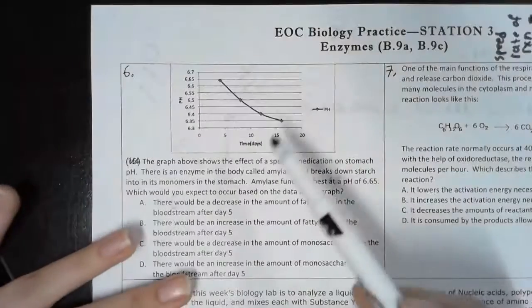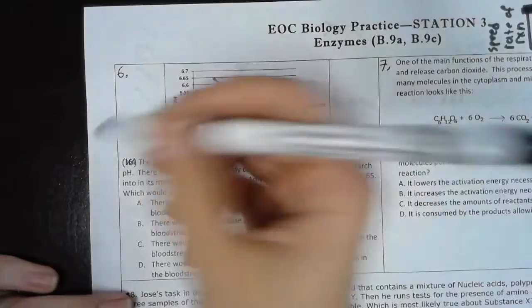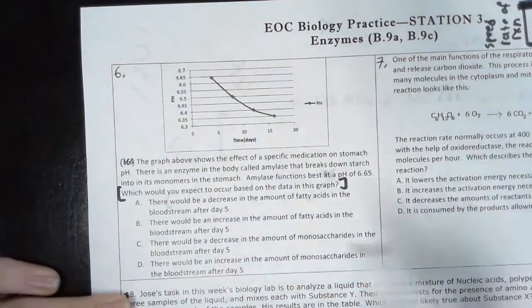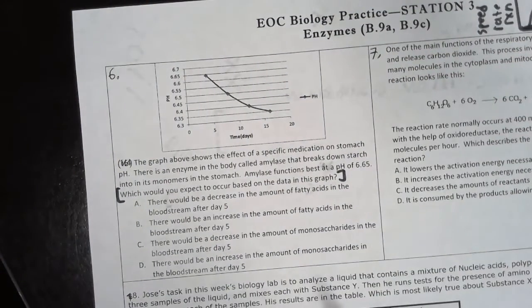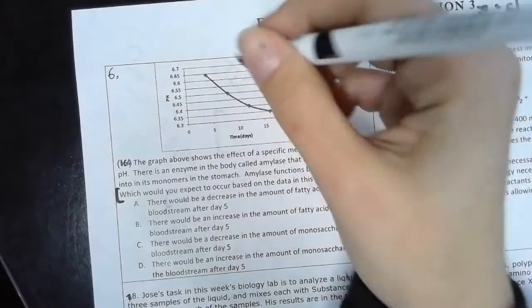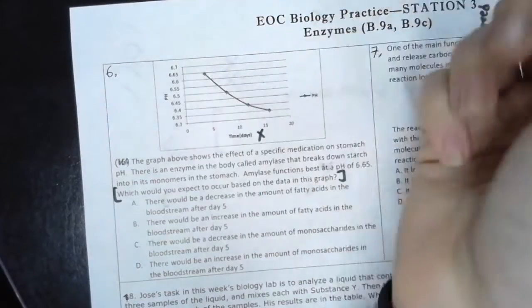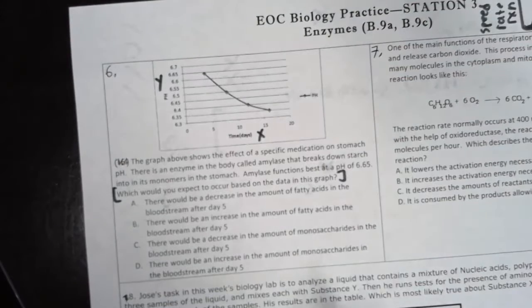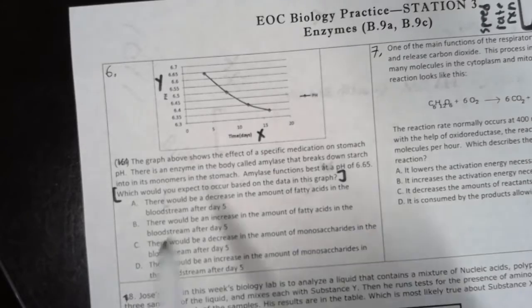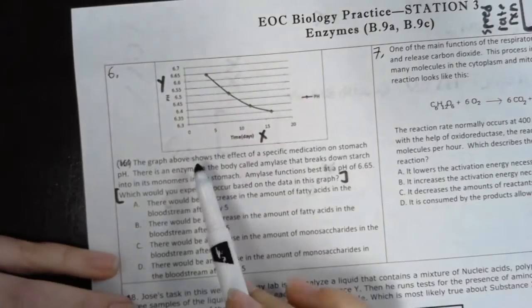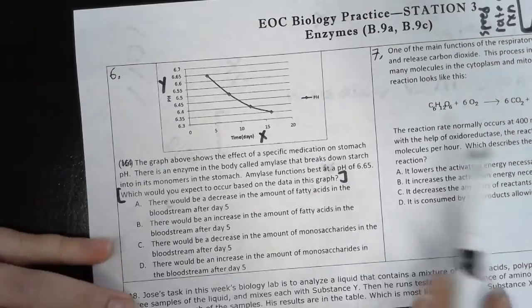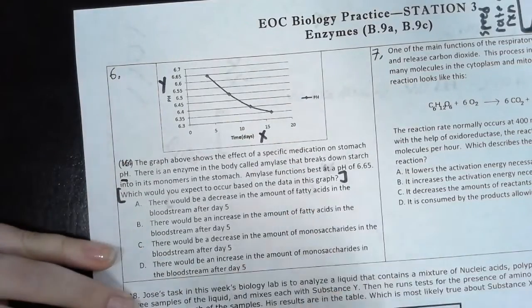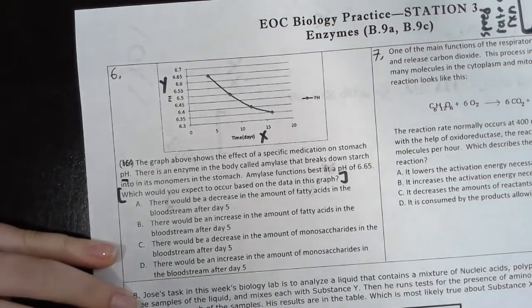Knowing that information, we are going to answer number 6. I'm going to bracket my question. It says, which would you expect to occur based on the data of this graph? All right, I'm going to try to read my answer choices. I know the data is telling me that time is on the x-axis and pH is on my y-axis. My answer choice is saying there would be a decrease in the amount of fatty acids in the bloodstream after day 5. I have no idea what it's talking about, so I need to go back and read. All right, this graph above shows the effects of specific medication on stomach pH. pH is just a measure of how acidic or basic something is.